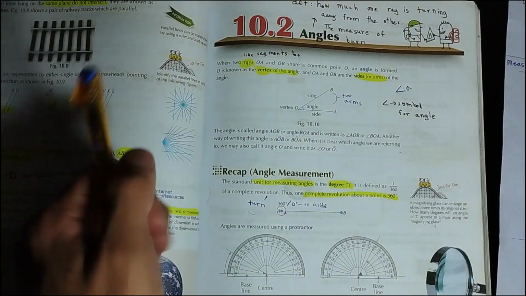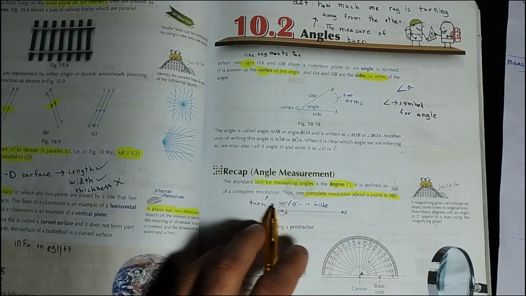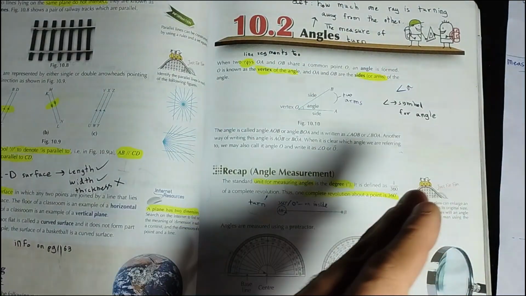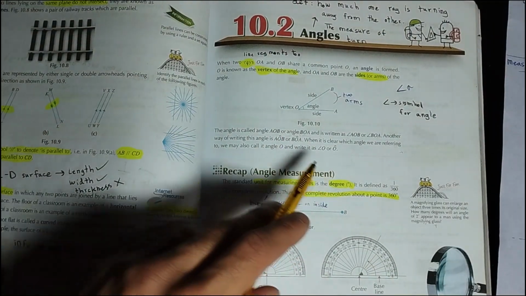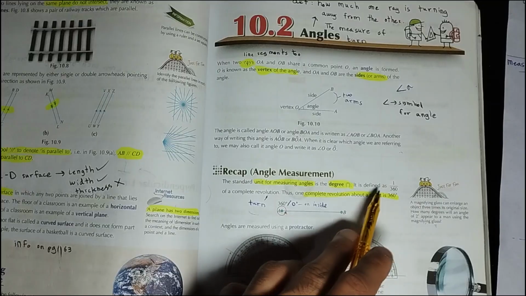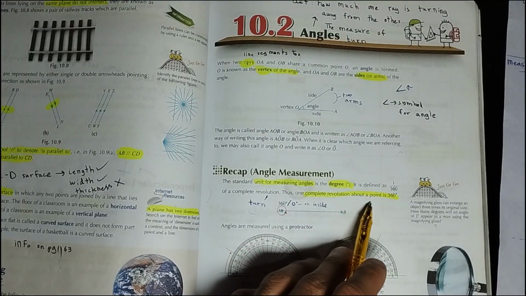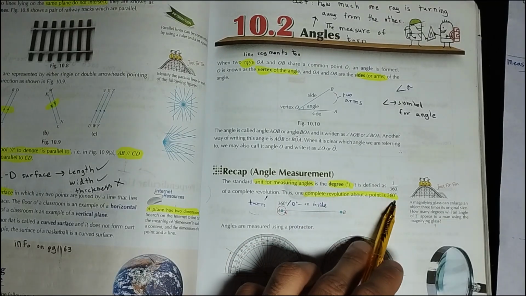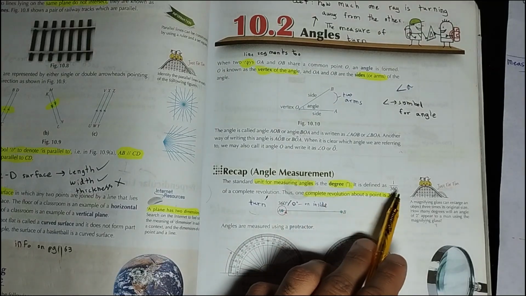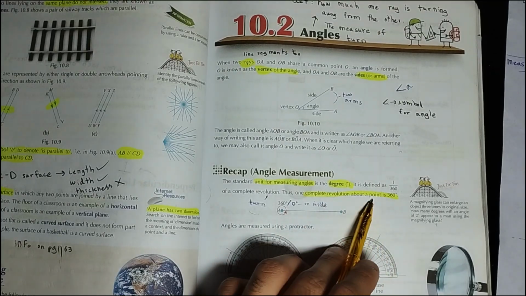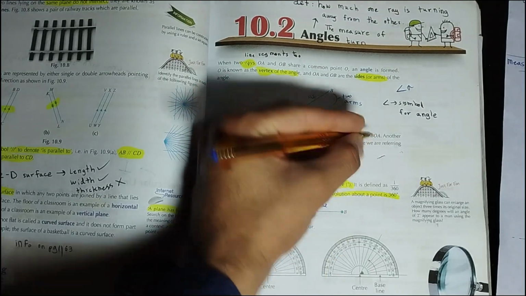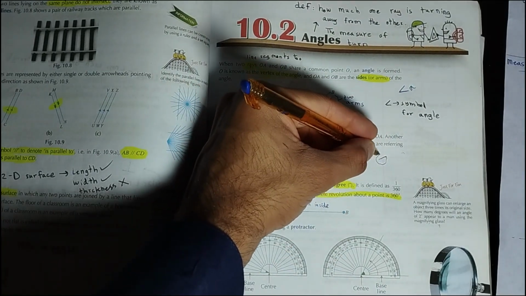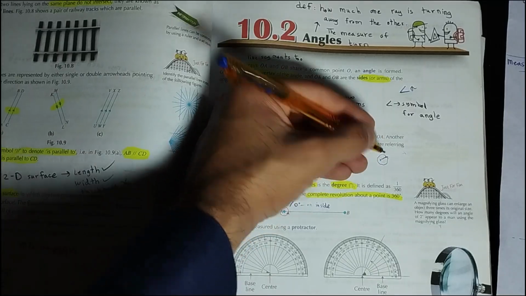Okay, when one complete turn is divided into 360 parts, each part is going to be 1 degree. And that shows one complete revolution about a point is 360 degrees. Now this statement you need to memorize. A complete revolution around a point, for example, I have this point, I'm going to complete this entire revolution around it, then it's going to give me 360 degrees.